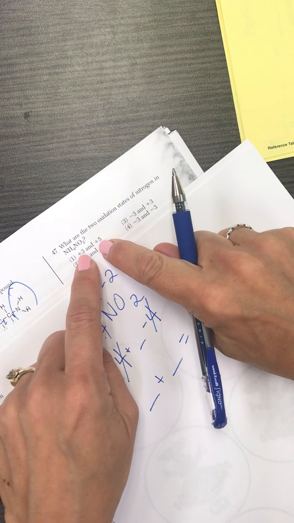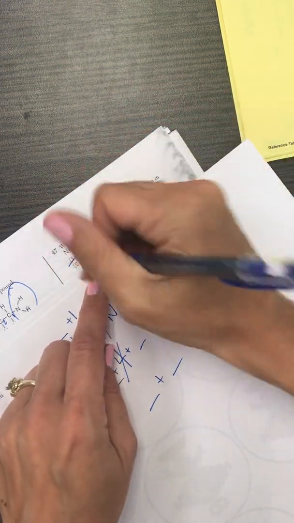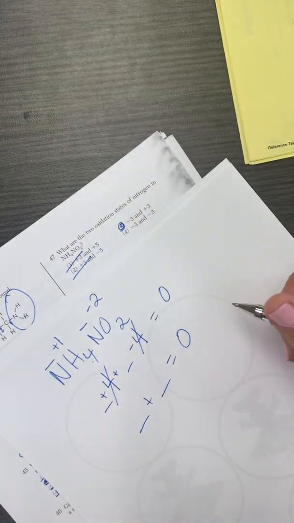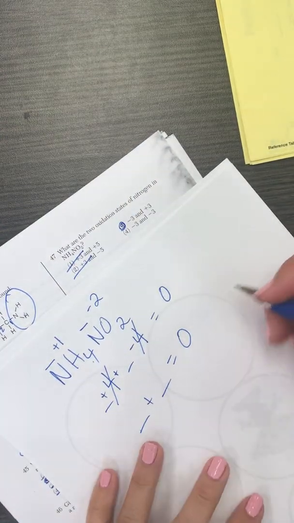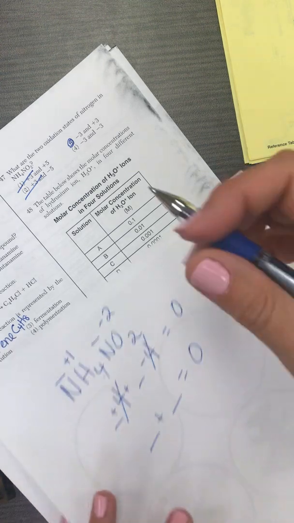So if I have a +3 and a +5, that is not going to come out to 0. A +3 and a -5 is not going to come out to 0. This is +3 and -3 does work out. And that would be my answer. -3 and -3 would not come out to 0.